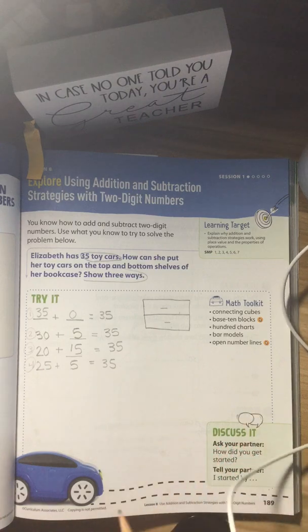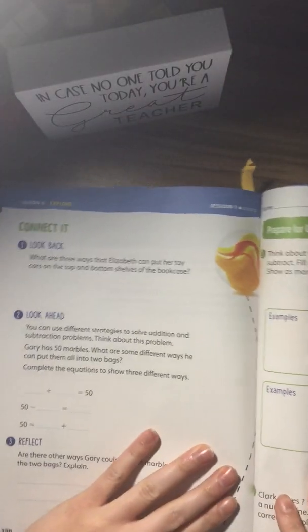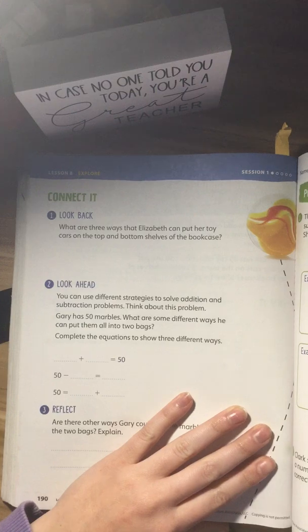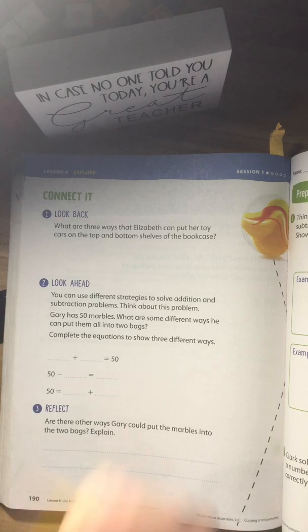So if you're still working on that one, you're still coming up with different ways, you can pause this video. I'm going to go ahead and move forward, okay? So now we're going to look back at our work, okay? Look back. It says, what are 3 ways that Elizabeth can put her toy cars on the top and bottom shelves of her bookcase? So right now they're just asking us to rewrite it.